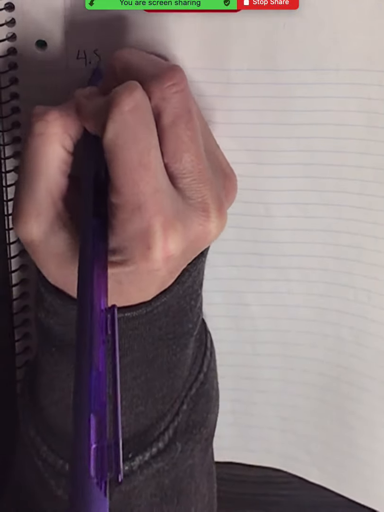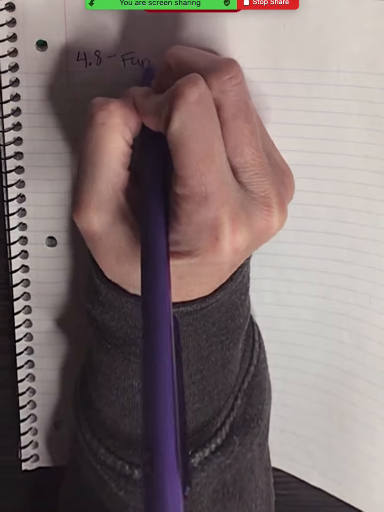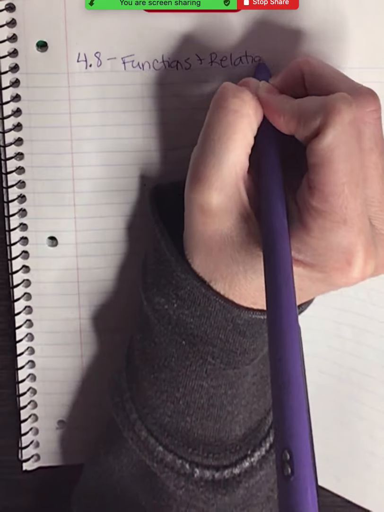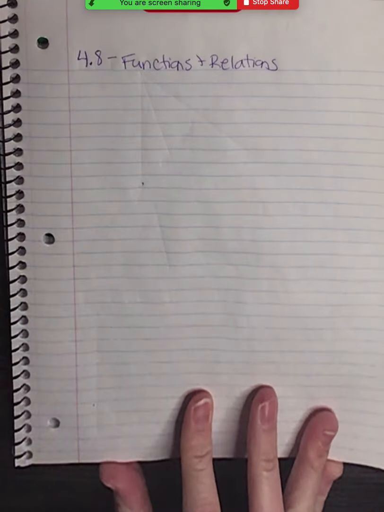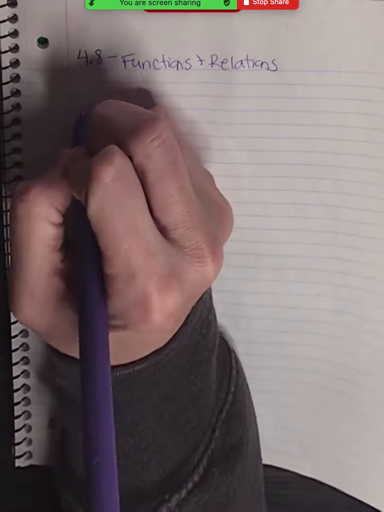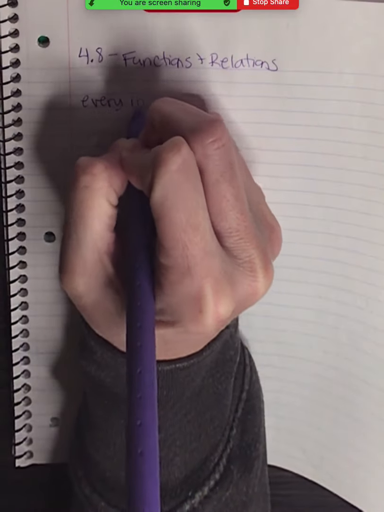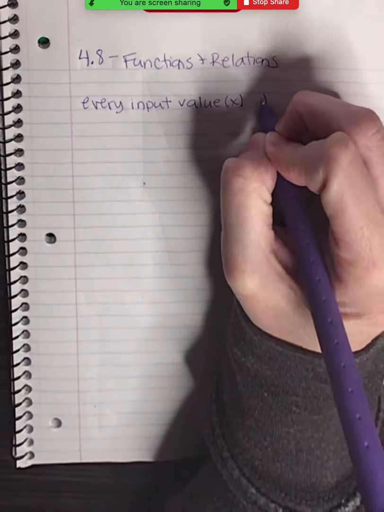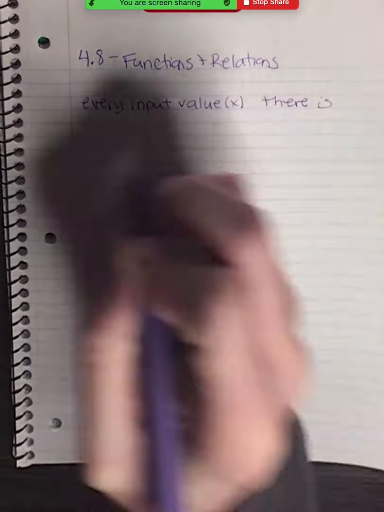All right, Algebra 1, lesson 4.8, the last lesson for chapter 4. It is on functions and relations. In the lessons prior to this, we've seen that for every input, so every x, there is exactly one y.